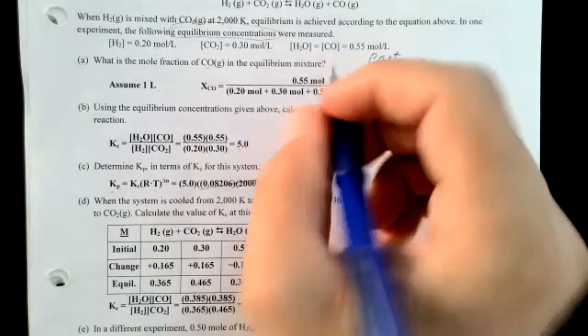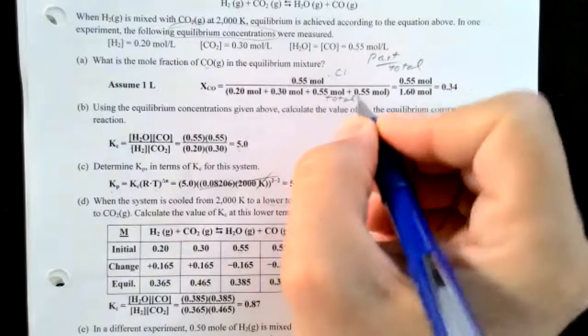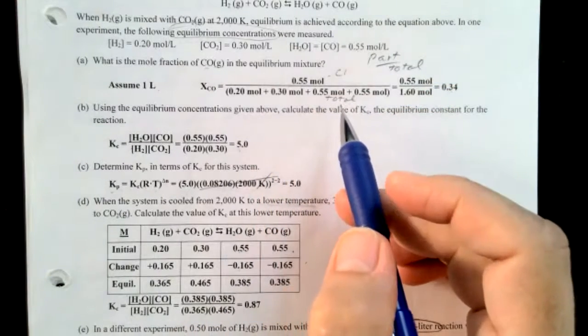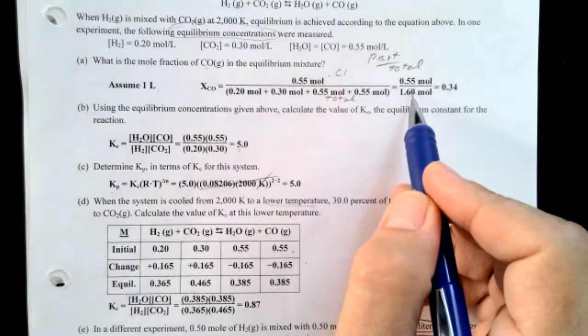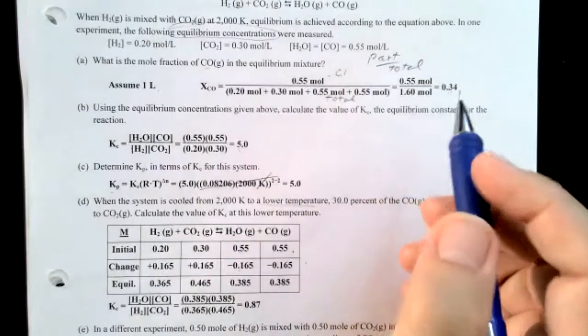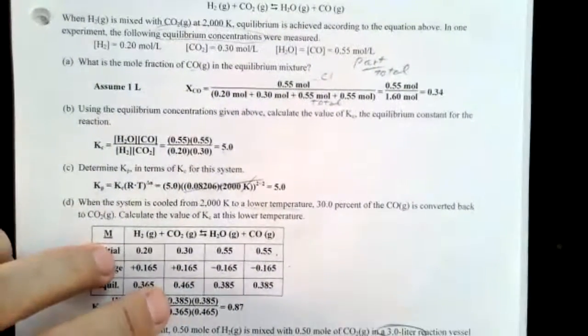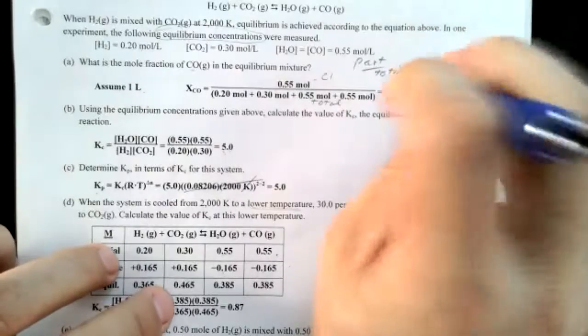And then we take the part that is CO over the total. The total, of course, is them added up. And on these, you get a calculator. So we just divide. Oh, and I was also saying 0.34. Remember, these are not official answers. These are just these two teachers who made this workbook.